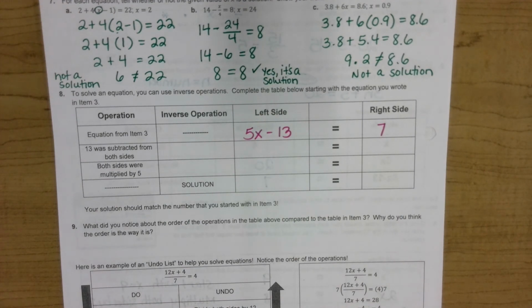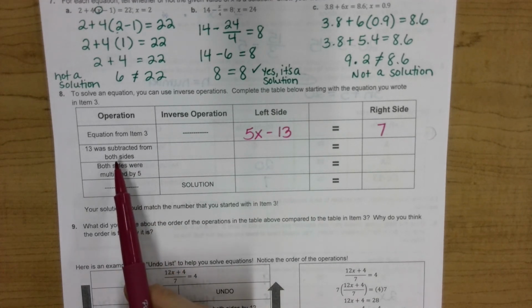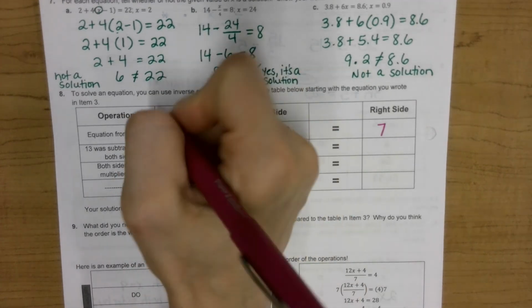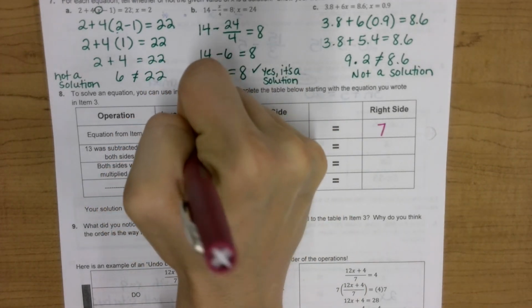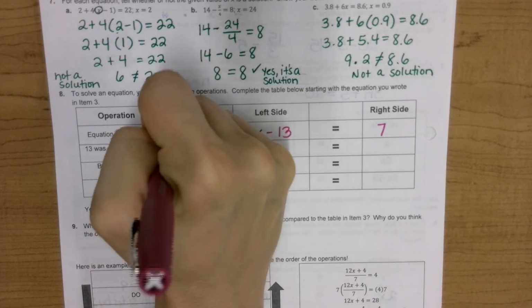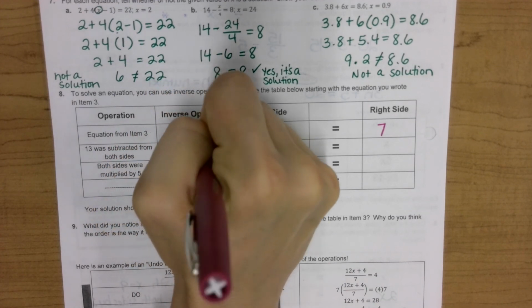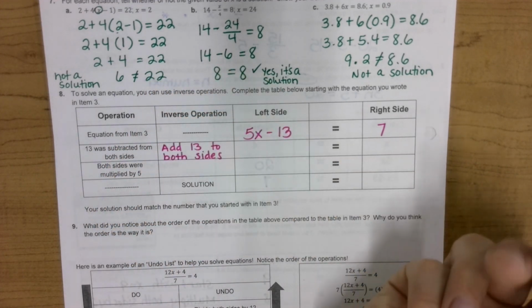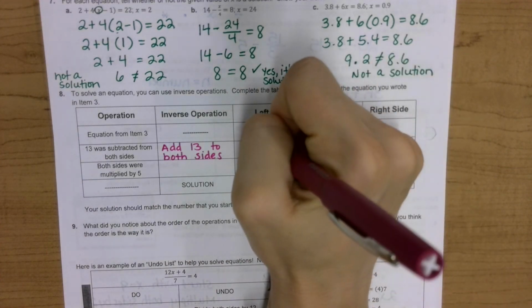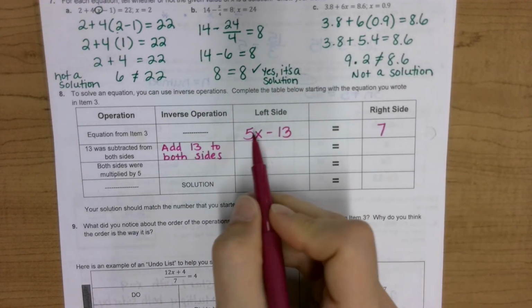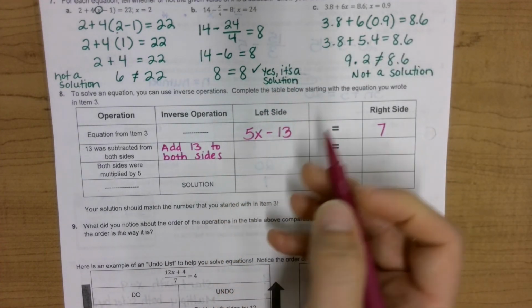And we now want to work backwards to find the solution. We want to do the inverse. So it gives us the operation. 13 was subtracted from both sides. So we want to do the inverse, and we want to add 13 to both sides. So what I'm going to do is I'm just going to show underneath this equation, 5x minus 13.